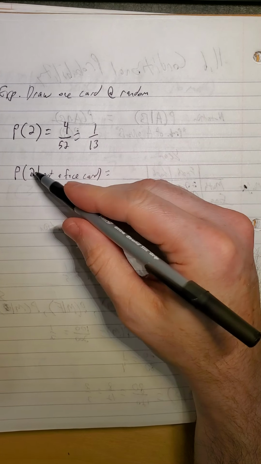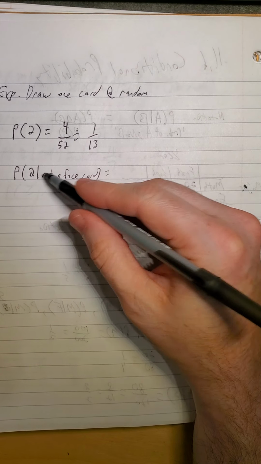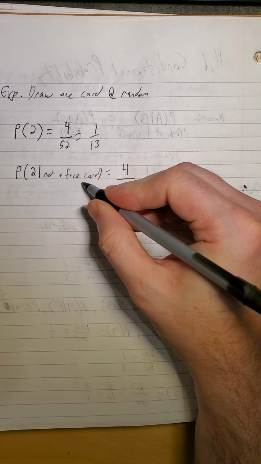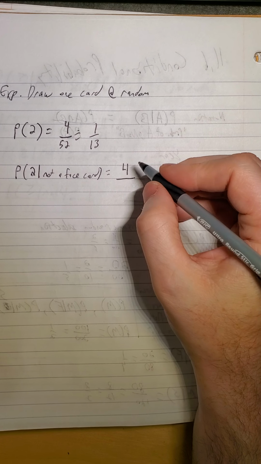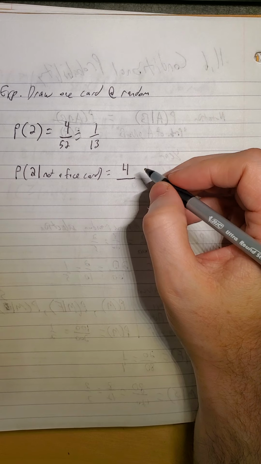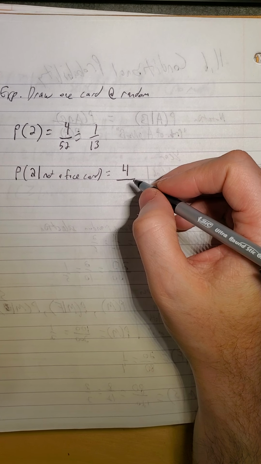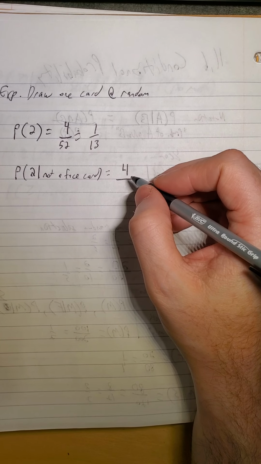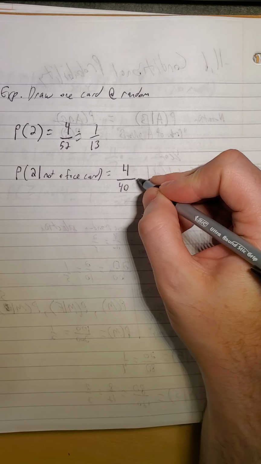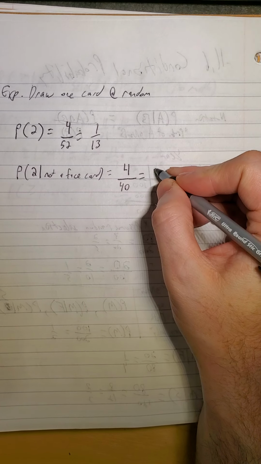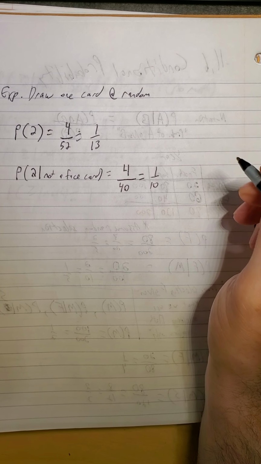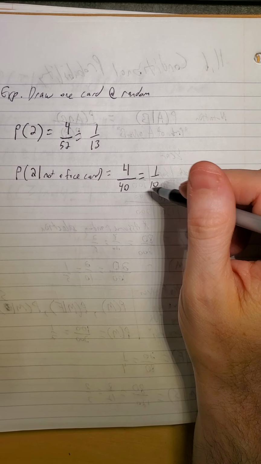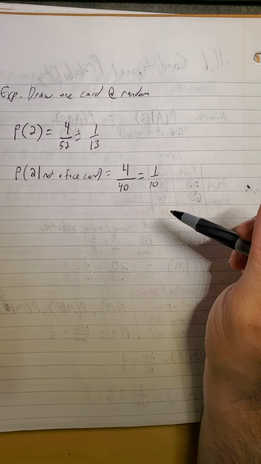So the number of cards that are both 2s and not face cards would be 4 of those out of the given condition, not a face card. So we have 12 face cards in the deck, Jack, Queen, King in every suit. So 52 minus 12, we have 40 other cards. So 1 in 10. So our odds increase. We have a better chance of selecting a 2 under this given condition.